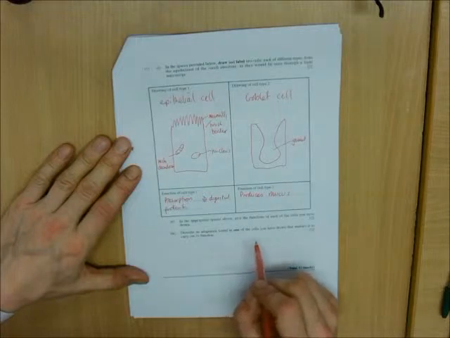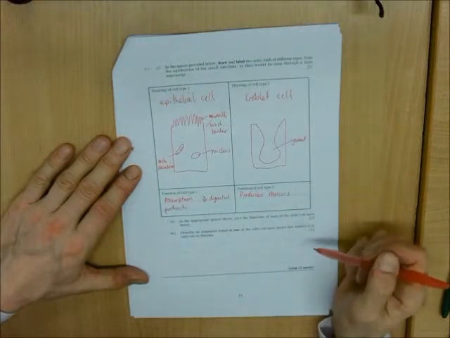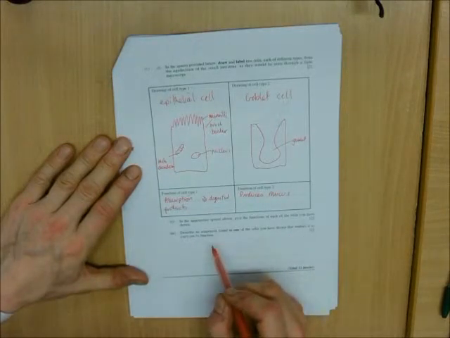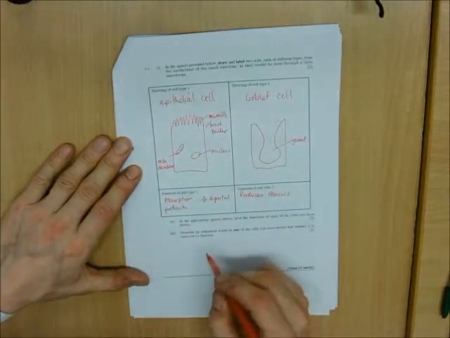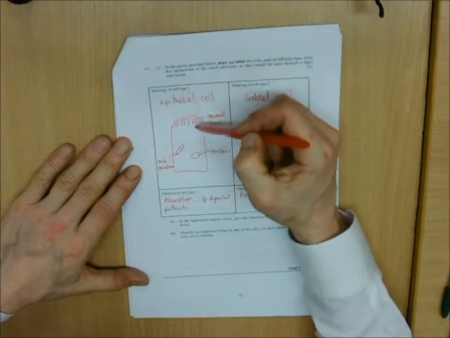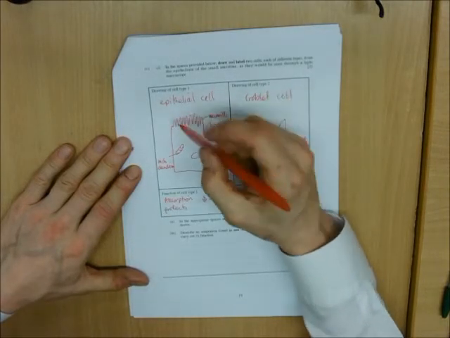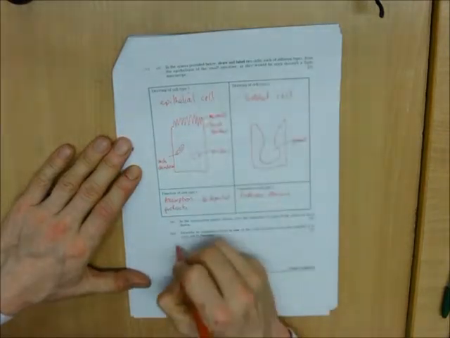Describe an adaptation found in one of the cells you have drawn that enables it to carry out its function. If we were talking about this epithelial cell, then the most obvious thing to talk about would be the large surface area of the microvilli.